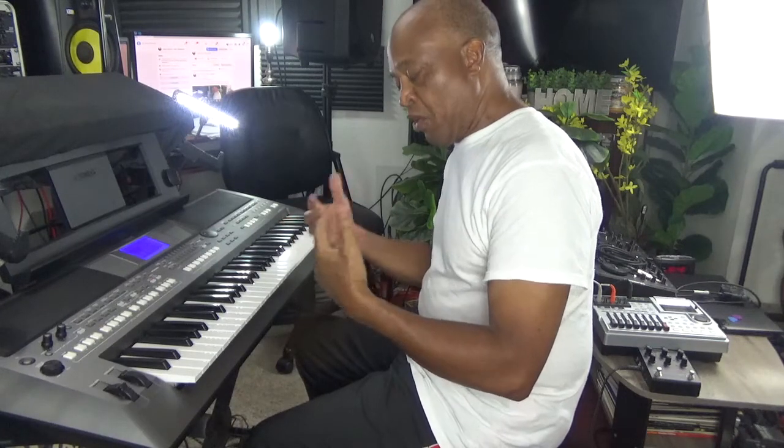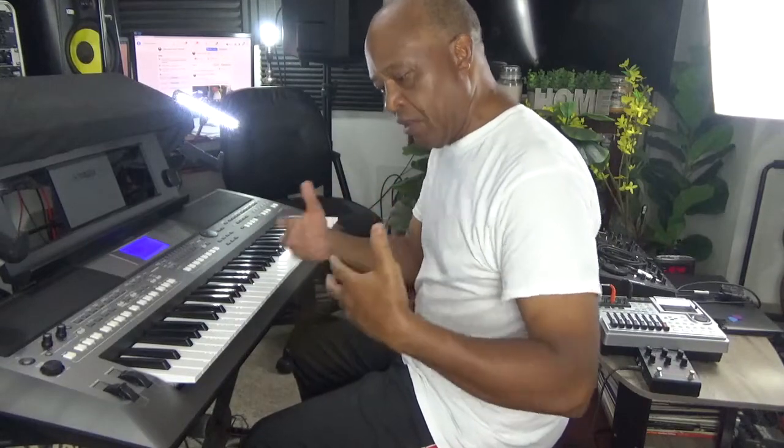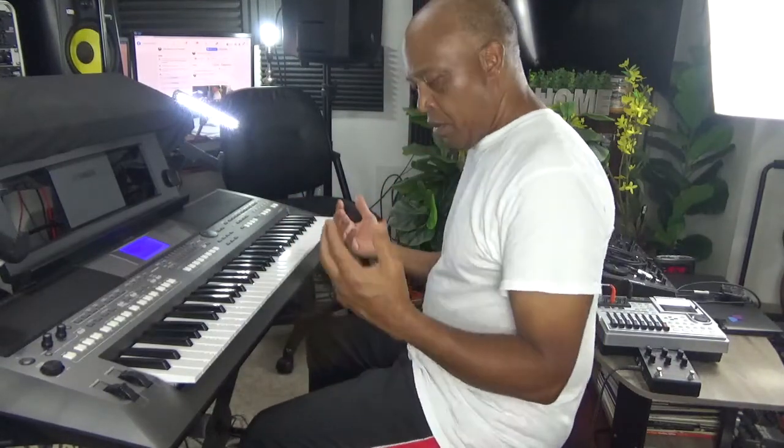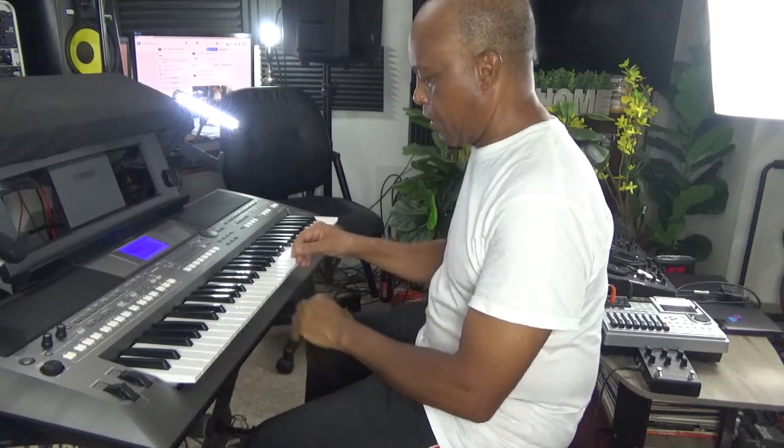Now, you can also play the A minor seventh chord from another scale to which it is diatonic. For example, if we take the key of F major, it's going to be something like this. This is F major.